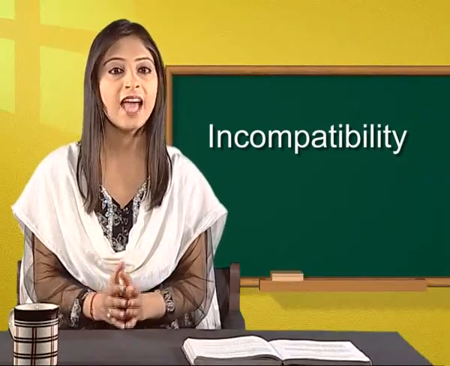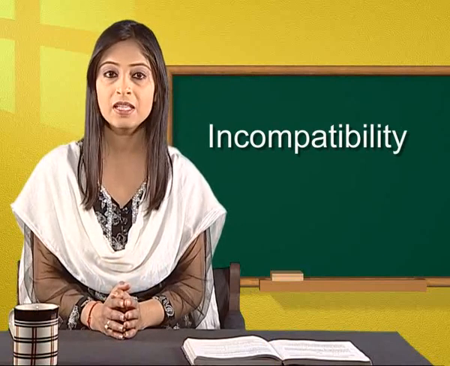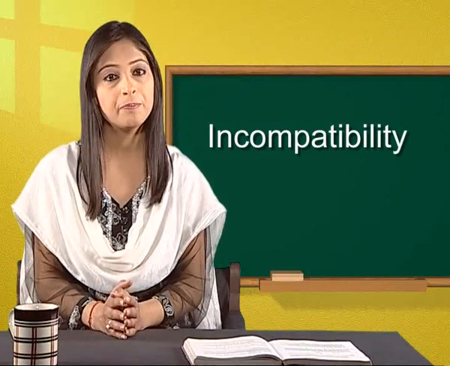To overcome this, nature has imposed self-incompatibility, but despite the natural value, incompatibility may turn out to be a serious hurdle in plant improvement programs.